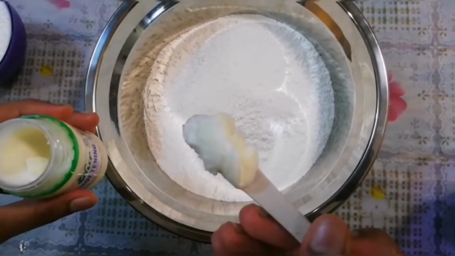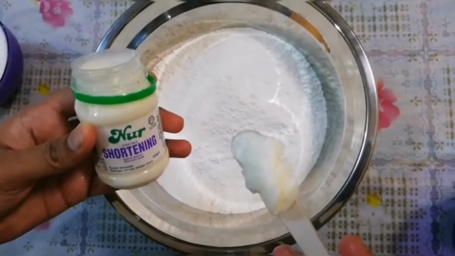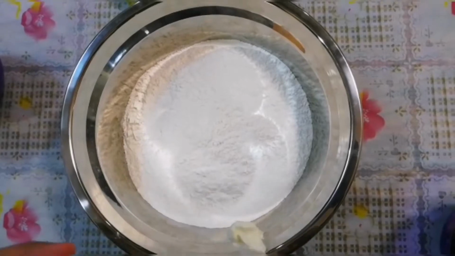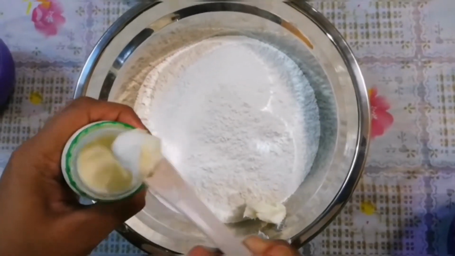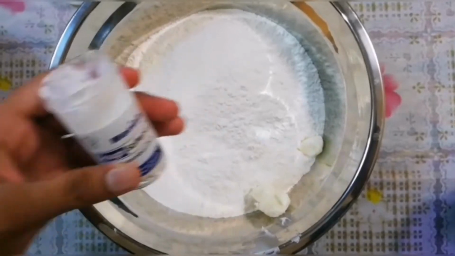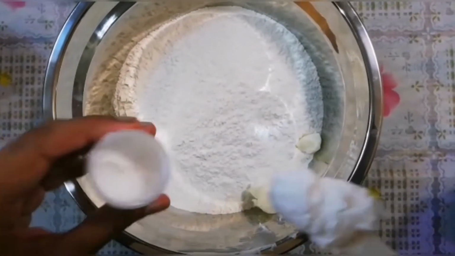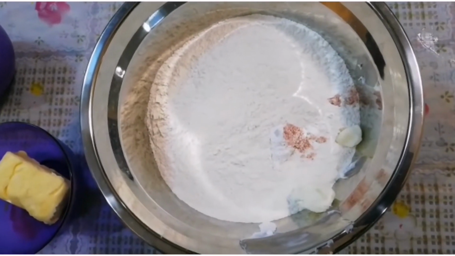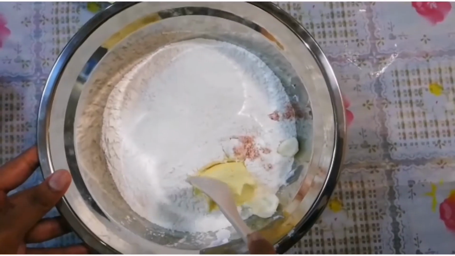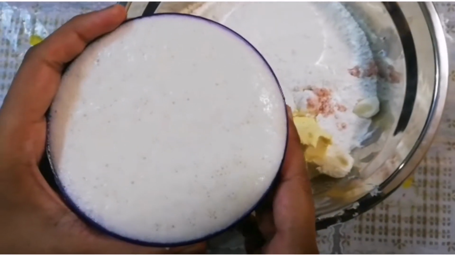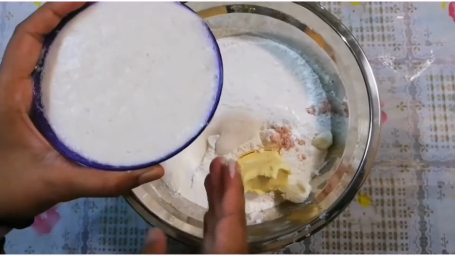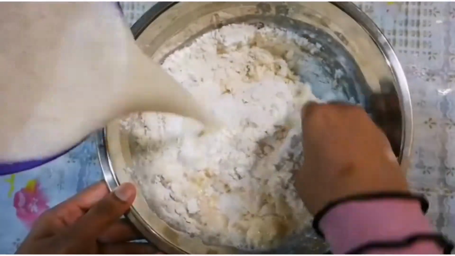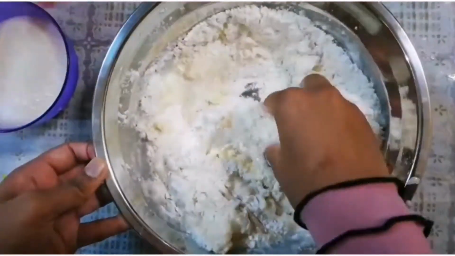Now we are going to make the dough. Firstly, transfer the flour into a bigger bowl and add the shortening. Next, you can add the dough softener. Put some salt, then the butter. It's time to add the solution that we have made before. Remember to add little by little so that our dough will not become too sticky.